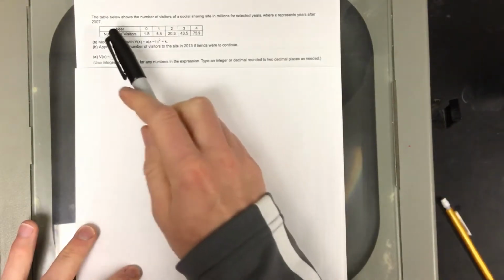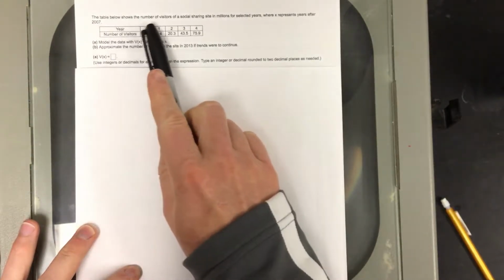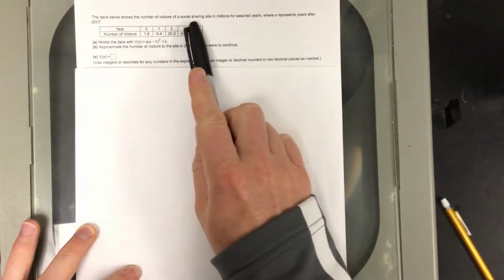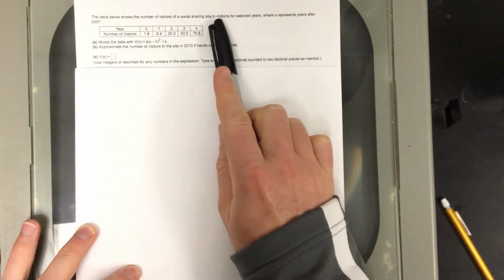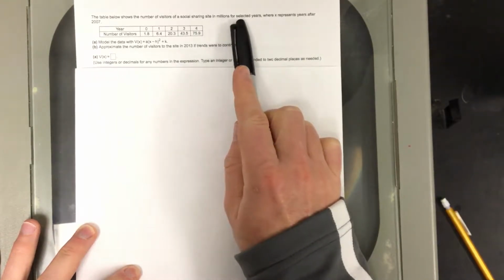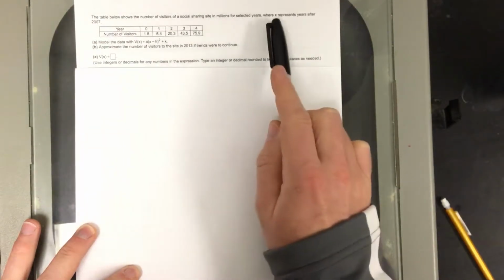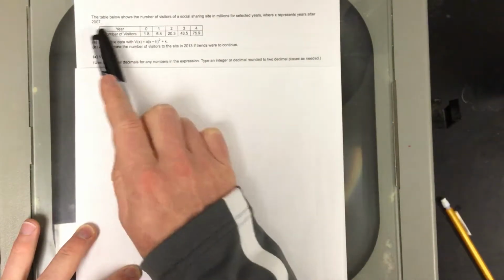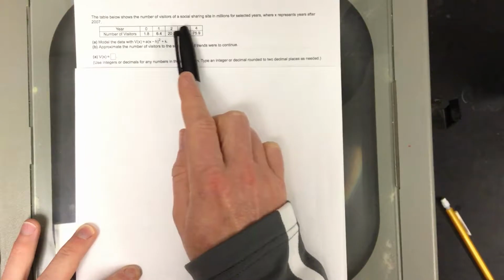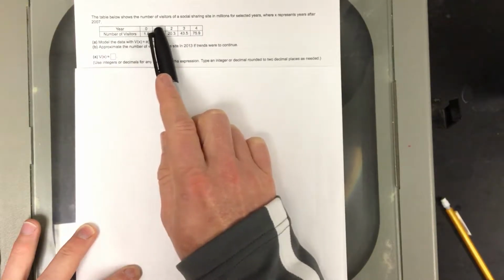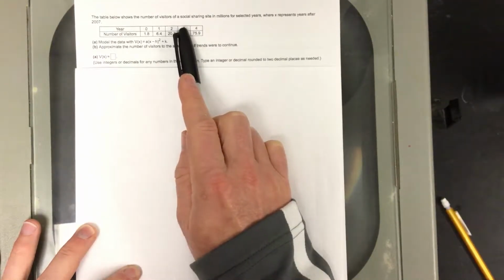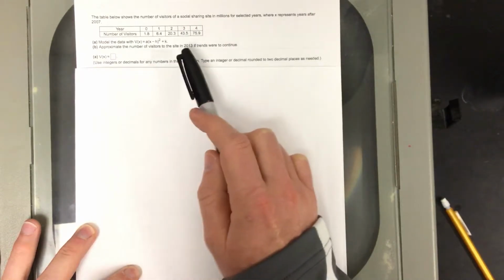Hey everyone, here's another example from section 3.1, solving application problems. In this problem it says the table below shows the number of visitors of a social sharing site in millions, so the key word here is "in millions," for selected years, where x represents years after 2007. So x is representing years after 2007, which is why you see 0, 1, 2, 3, 4, so that's actually 2007, 2008, 2009, 2010, 2011.